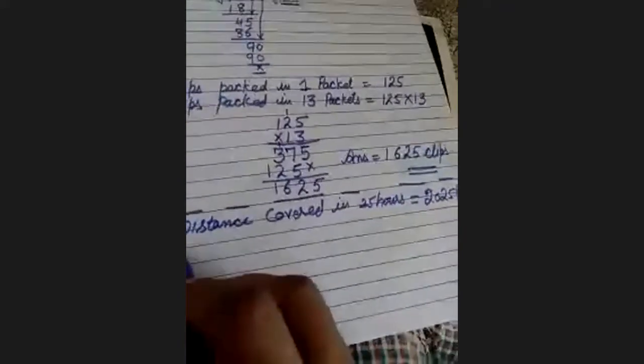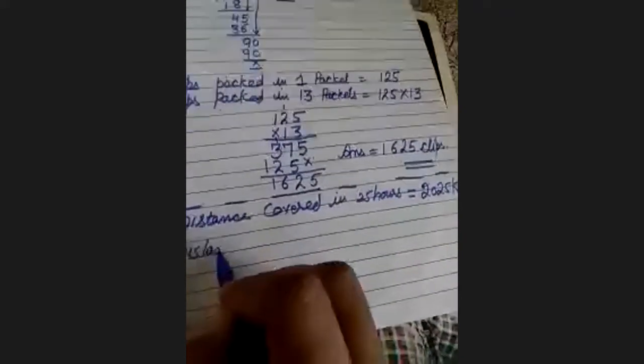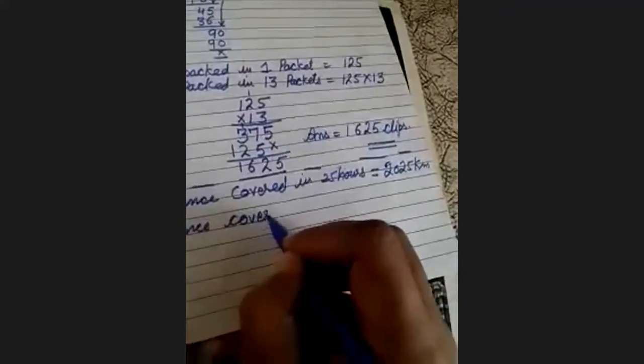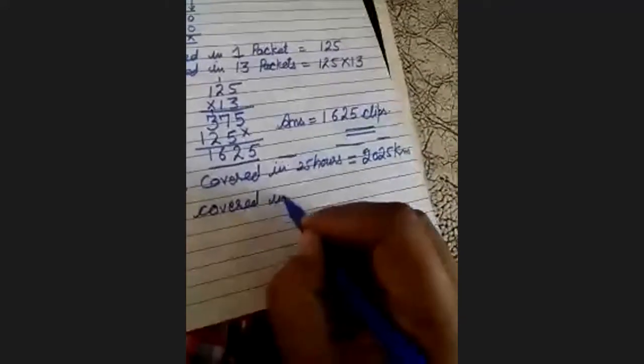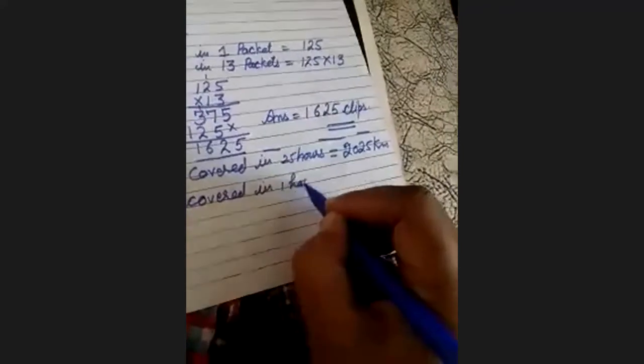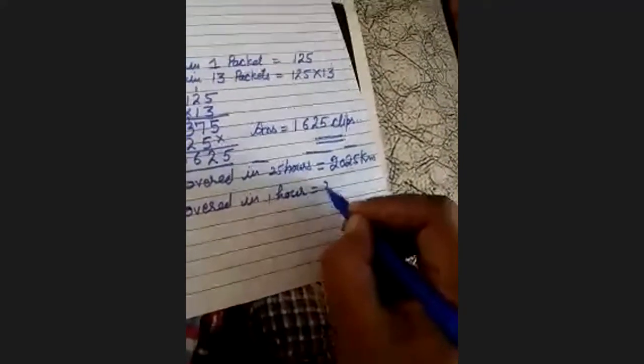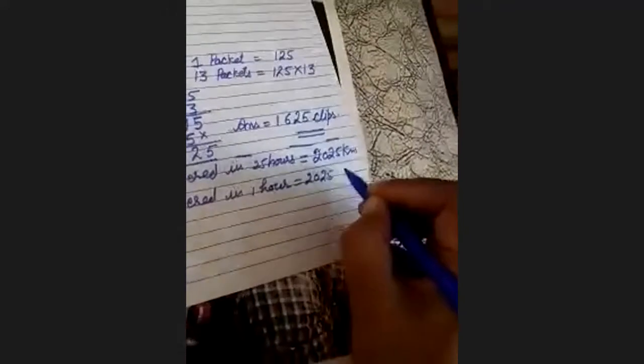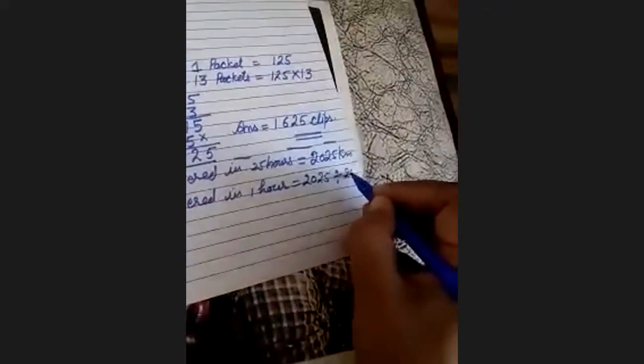Now distance covered in 1 hour is 2025 divided by 25.